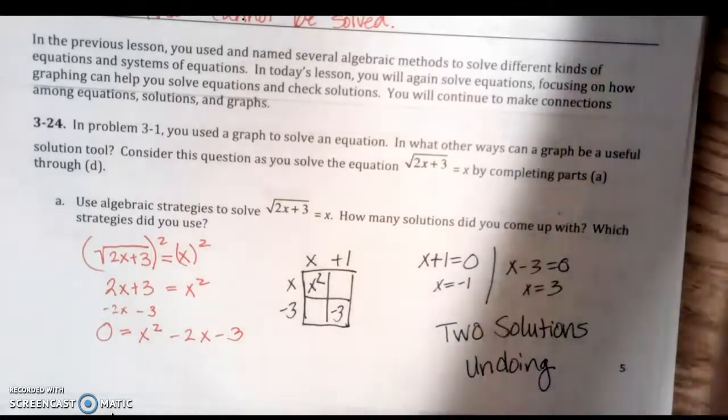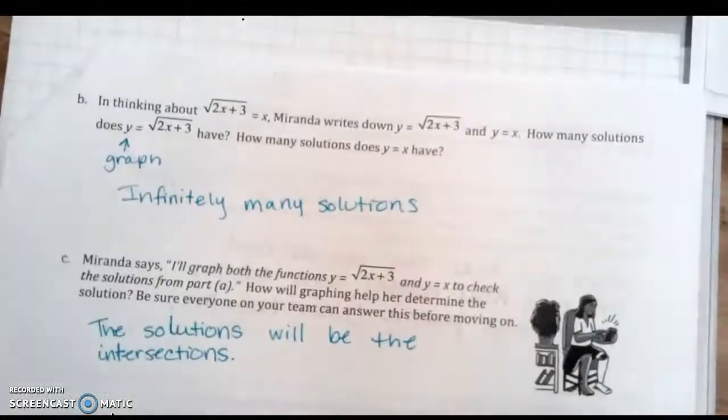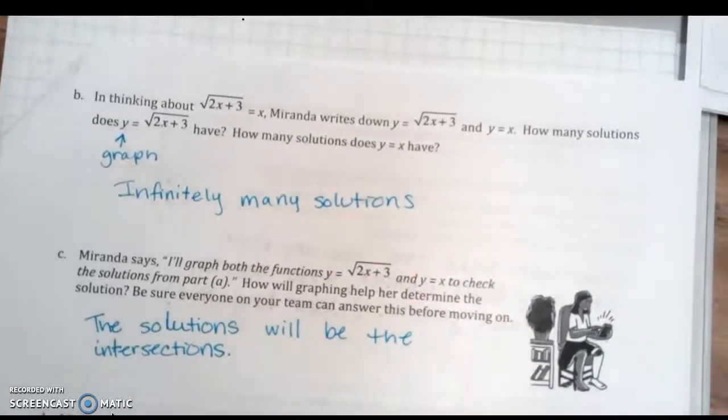All right, we're going to take that same equation on page 6 and look at it in part B. Part B says, in thinking about the square root of 2x plus 3 equals x, Miranda writes down y equals the square root of 2x plus 3 and y equals x.